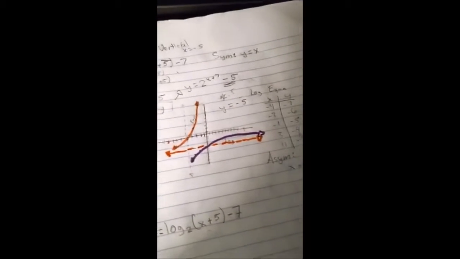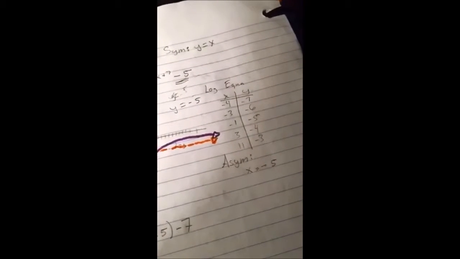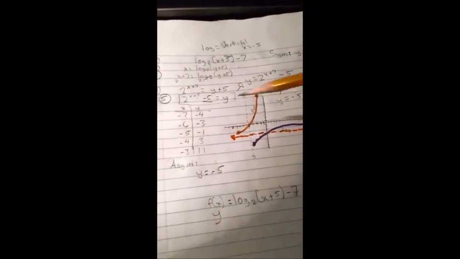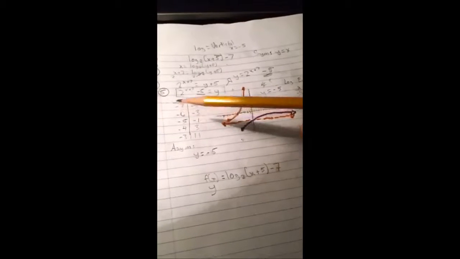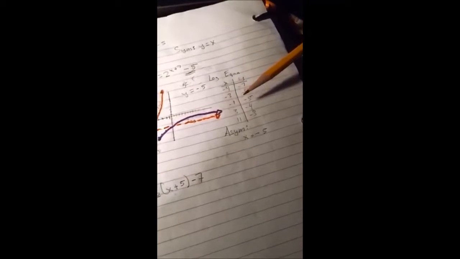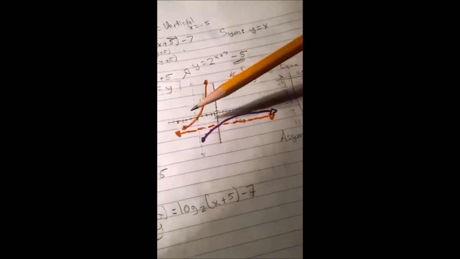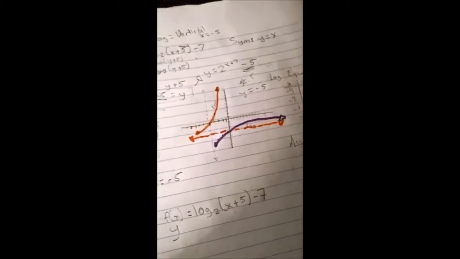Now to find your log equation, you simply flip your x and y tables. So what are your x's becomes the y's, and what are the y's becomes the x's. You can do this because logs and exponential equations are opposites. So if they're opposites, that means x and y are opposites too. So my table is the exact same as my exponential table, just flipped. So you do the same thing. After you do that, you'll get a purple line. Well, I call it my purple line.